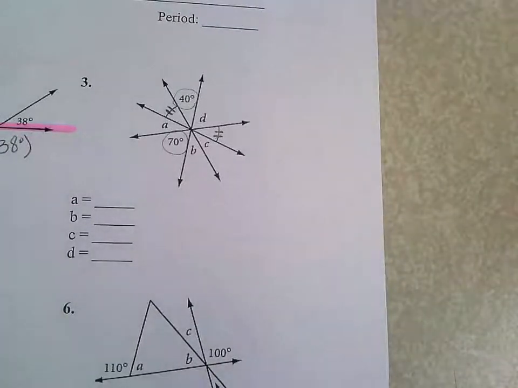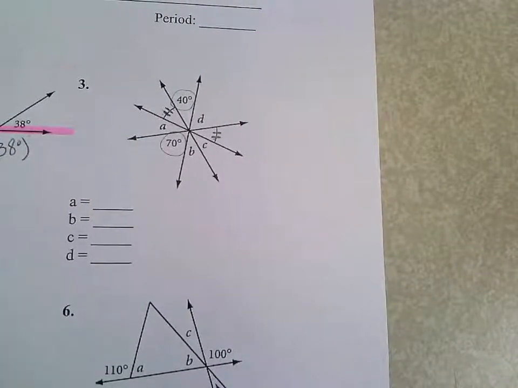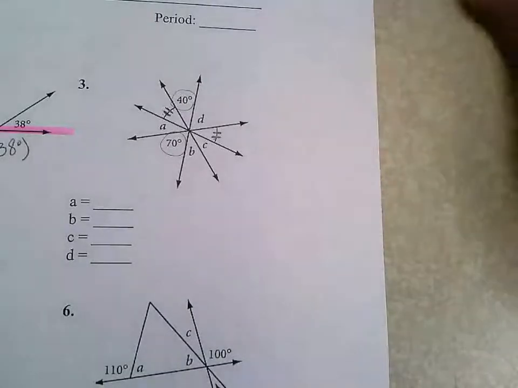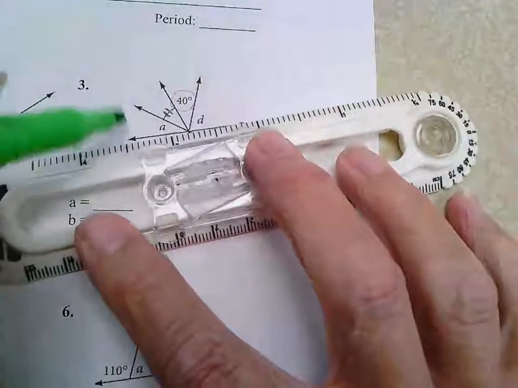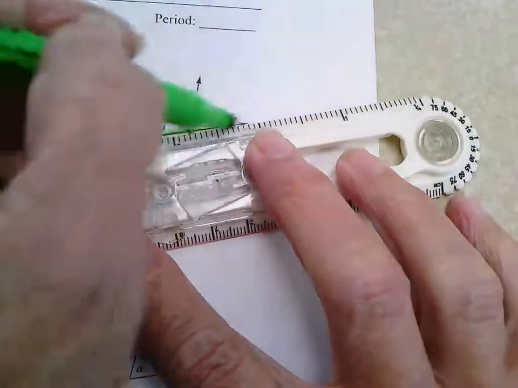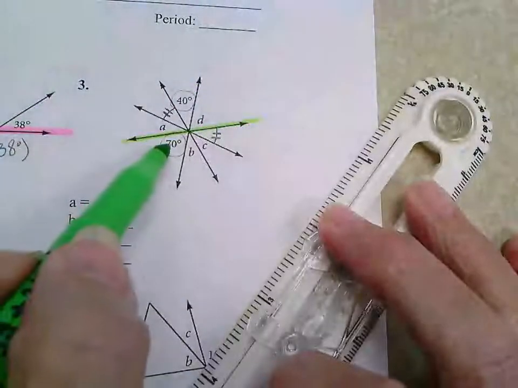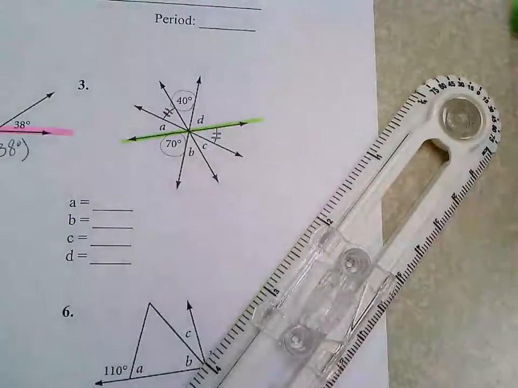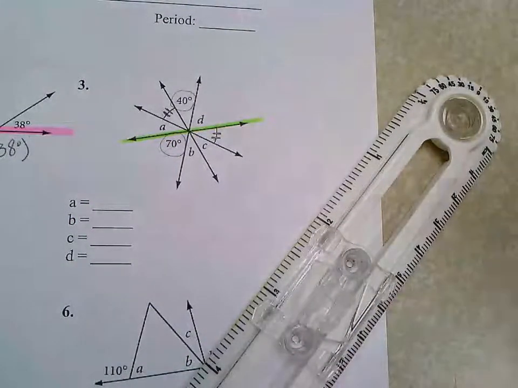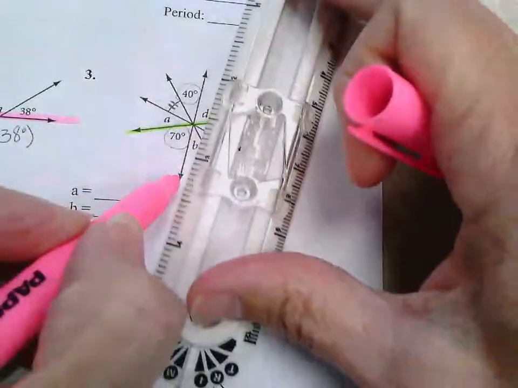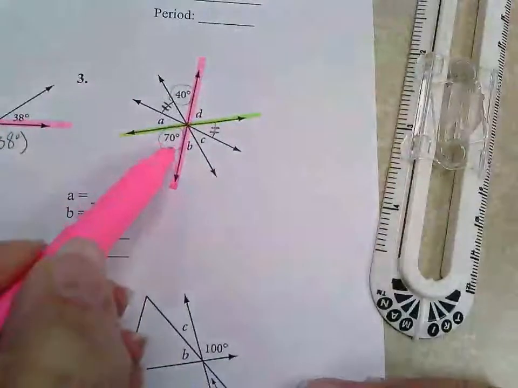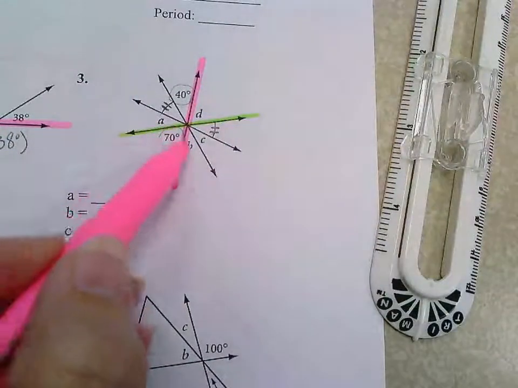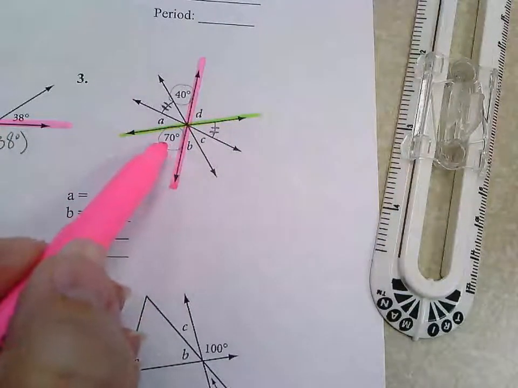So let's see where I have some intersecting lines. It looks like I have a line going this direction that has this 70-degree measure on it, and I have a line going this direction that also is bounded, one of the boundaries of this 70-degree angle.